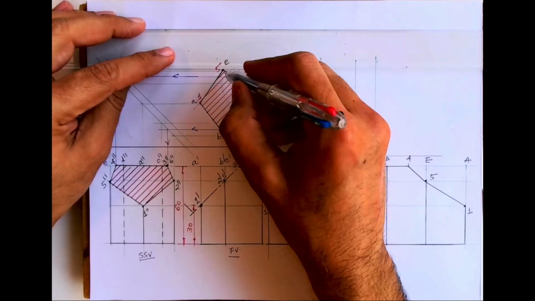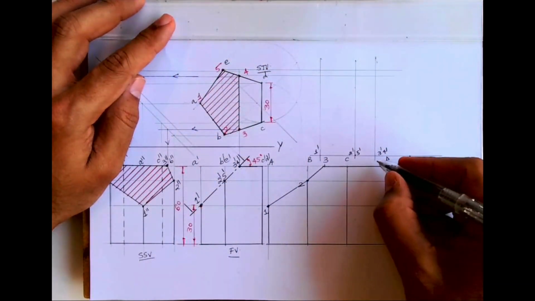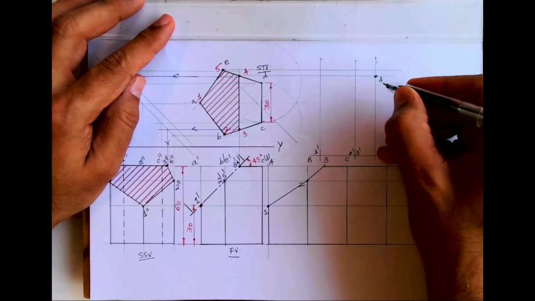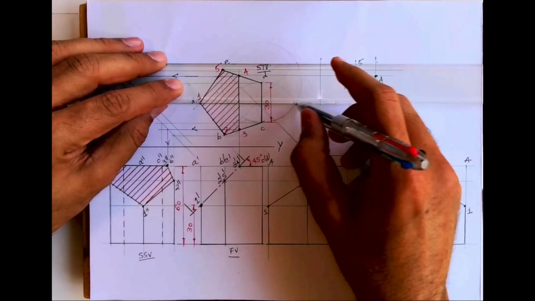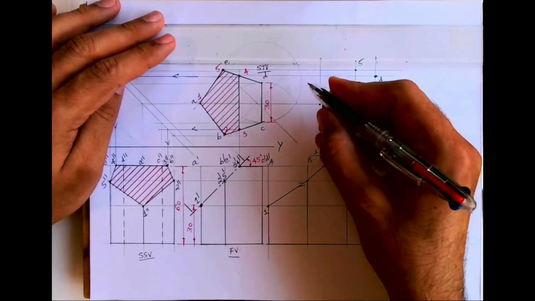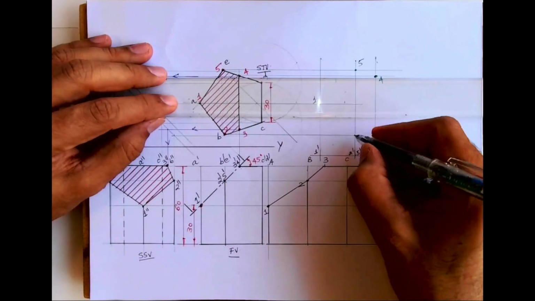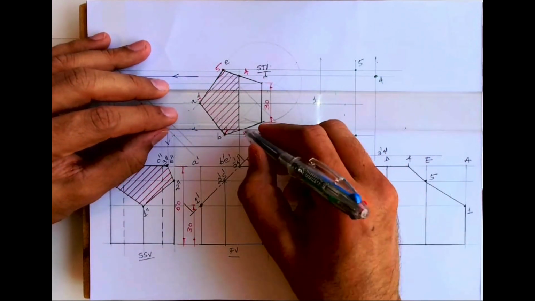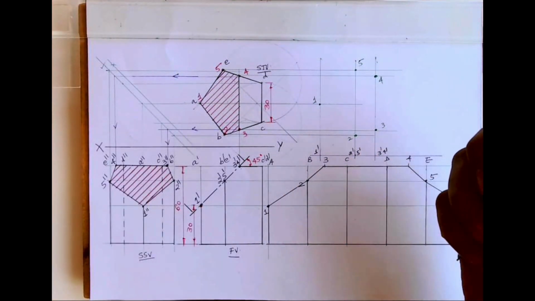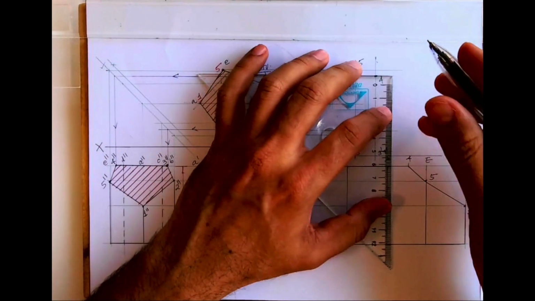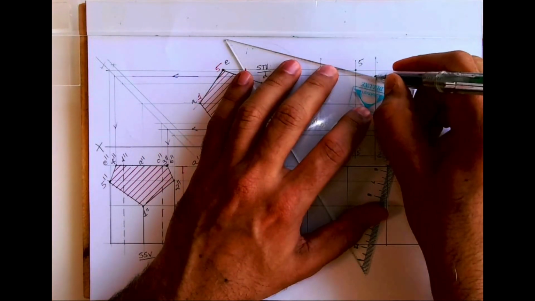And you draw a horizontal line from here. 5, 4. This is 4. This will be 5. This will be 1. This is 2, and this is 3. Now we join all these points, so you got the TSS, true sectional shape.